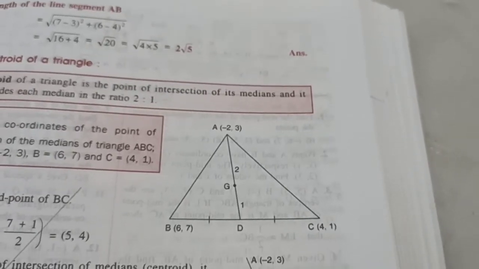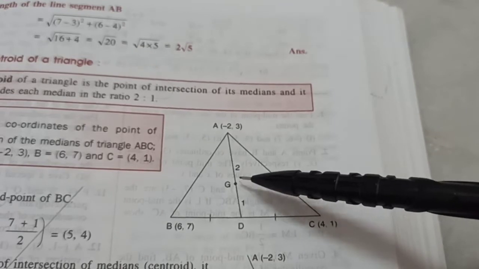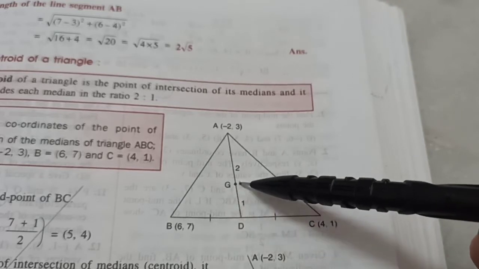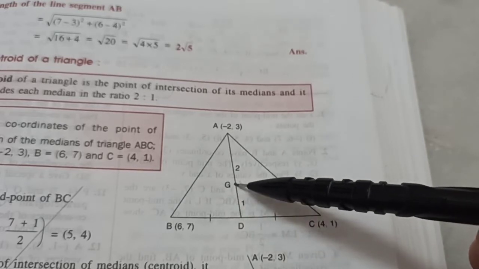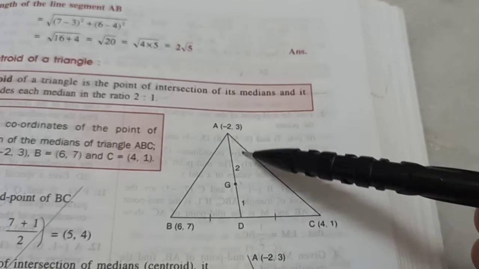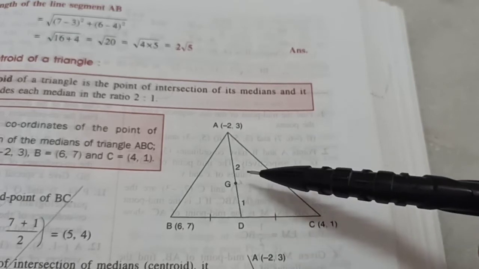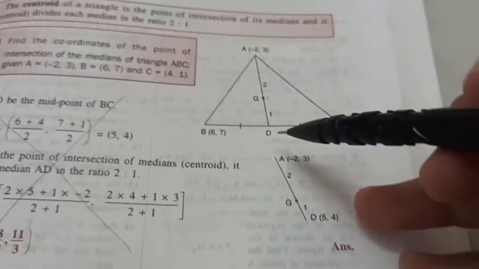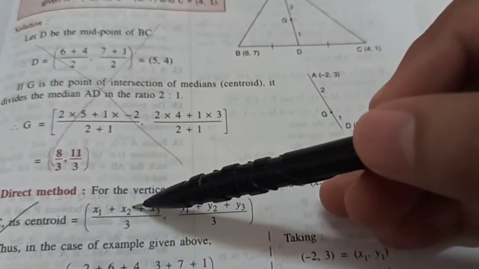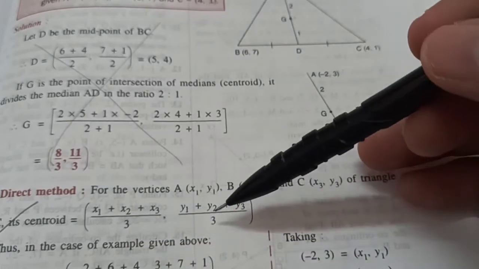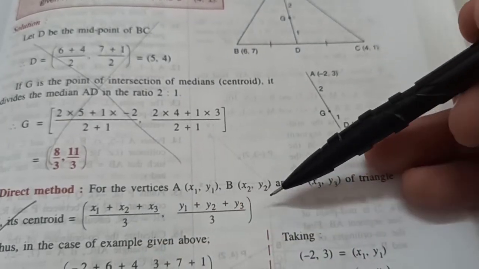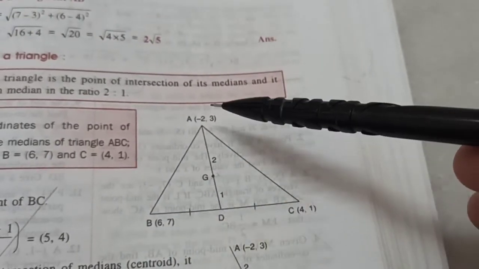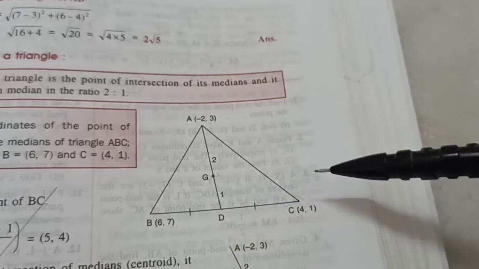On the other hand, if we have a centroid, it is the point of intersection of all three medians, and every centroid always divides the median in the ratio 2:1. Now the formula for finding a centroid, a direct formula, is x1 plus x2 plus x3 upon 3 and y1 plus y2 plus y3 upon 3, where these are the coordinates under consideration: x1 y1, x2 y2, x3 y3.